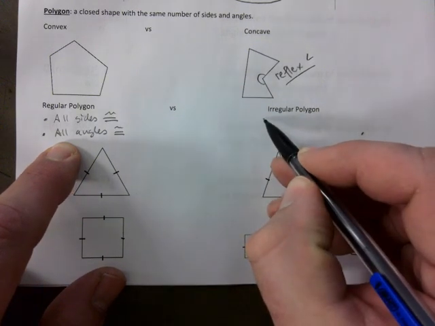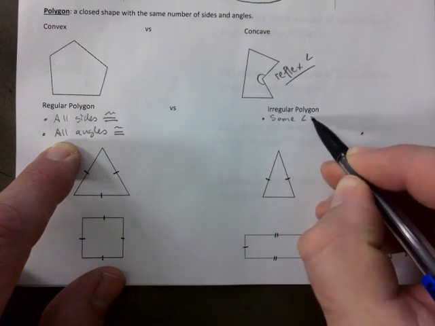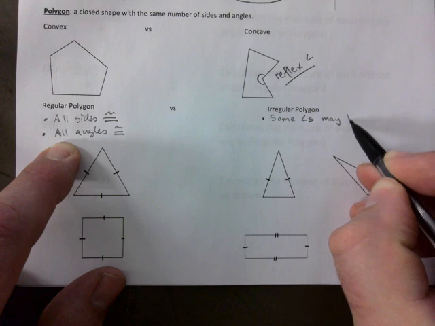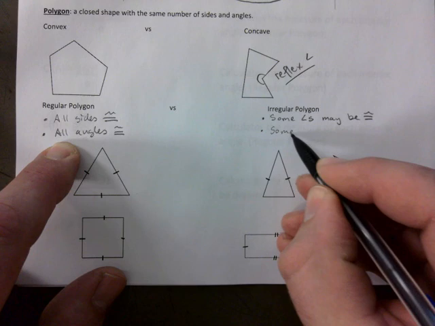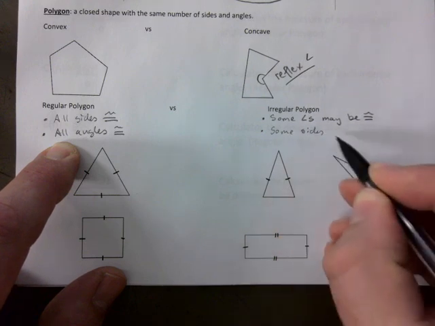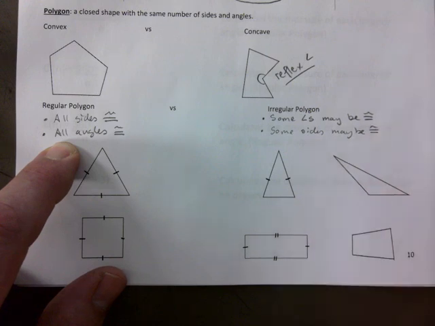And irregular, it's basically some angles may be congruent and some sides may be congruent. Okay, so it's the may. You might have a few that are, but as soon as one of them isn't, we're back. It's irregular. Okay, for something to be regular, these two conditions have to be met.